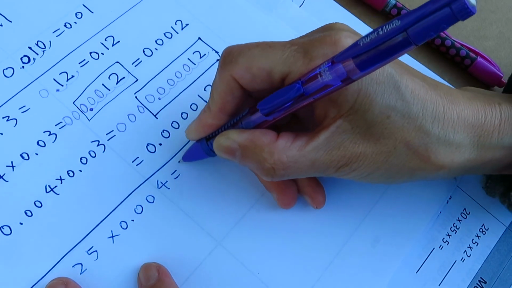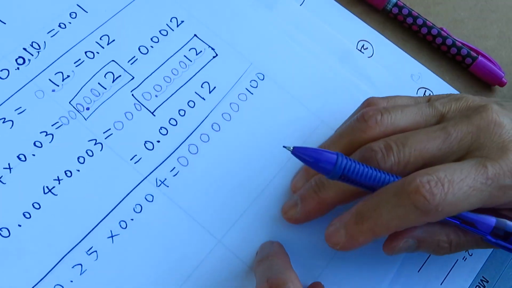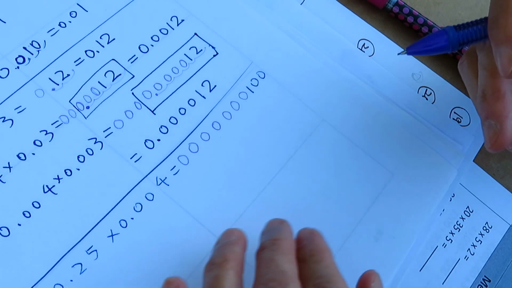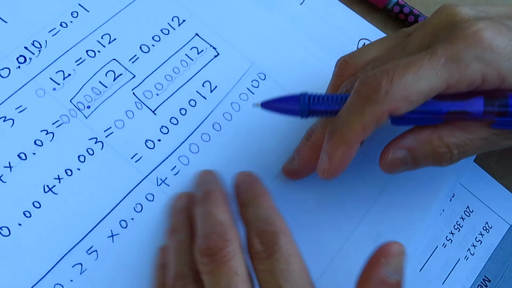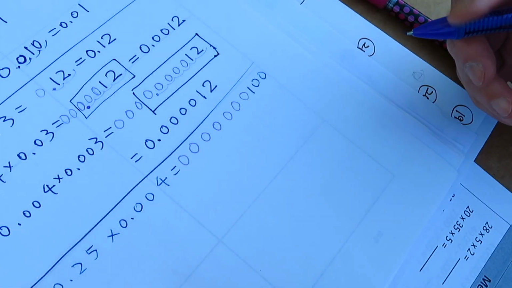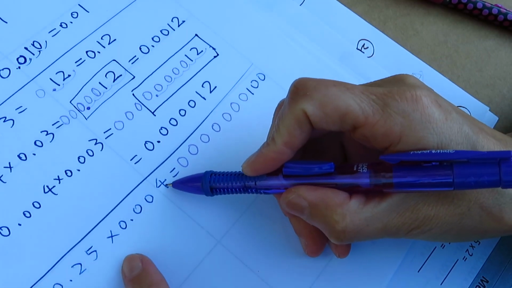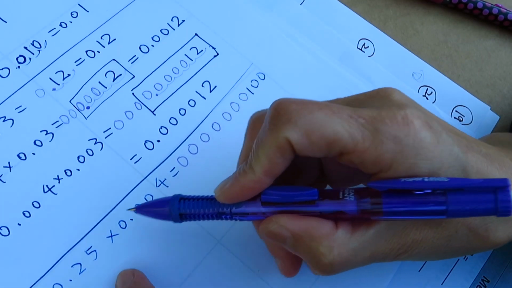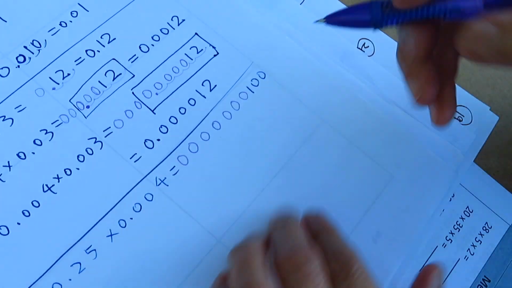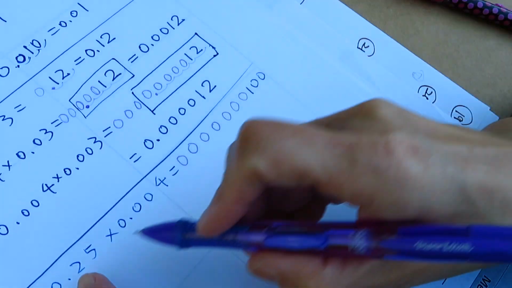Just put a lot of zeros. I mean, you do not need to put a gazillion zeros, because the total is 4 or 5 or 6. Six is sufficient. Okay, 1, 2, 3, 4, 5. We need to move 5 points.